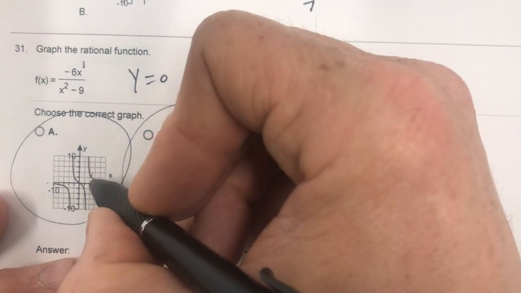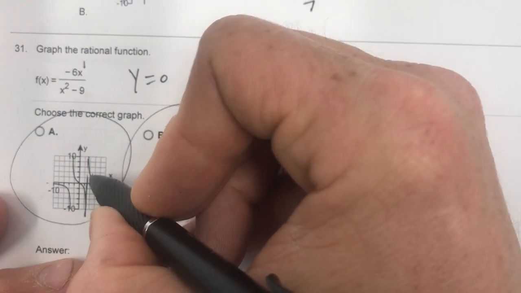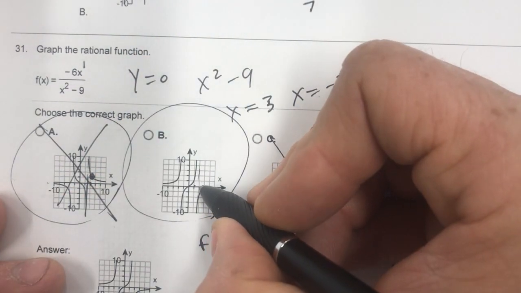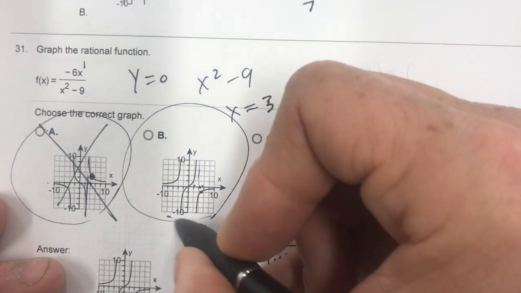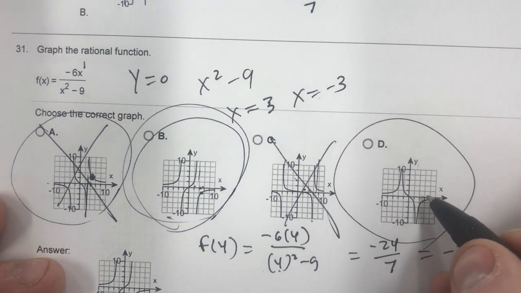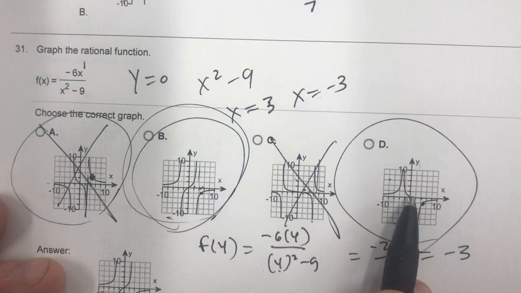And it can't be this one because here's my asymptote at 3. At 4 right here, this is positive. That's not it. At 4 here, this is negative, so it could be this one. We said it could be in this one, so at 4 it's negative, so it could be that one. So it's down between these two now.